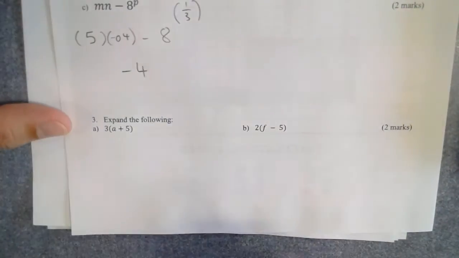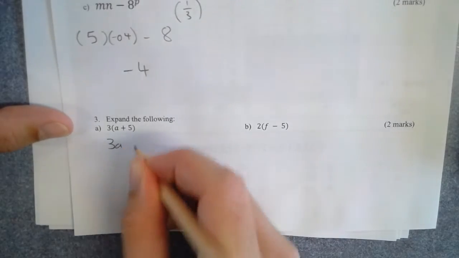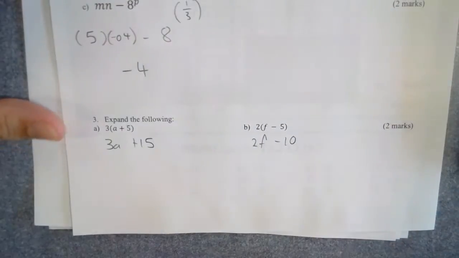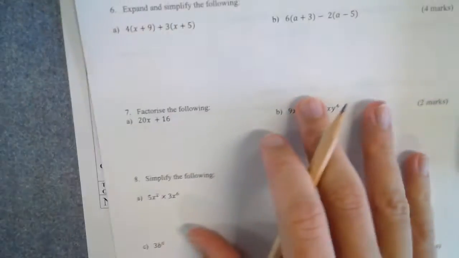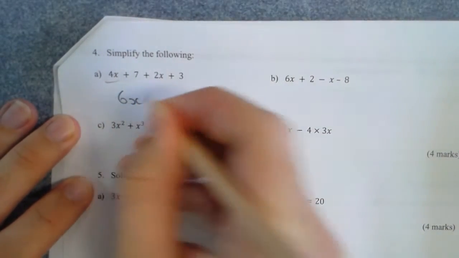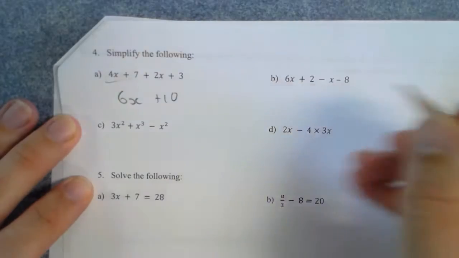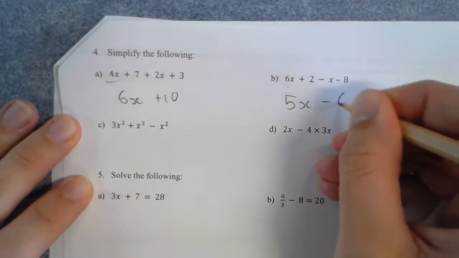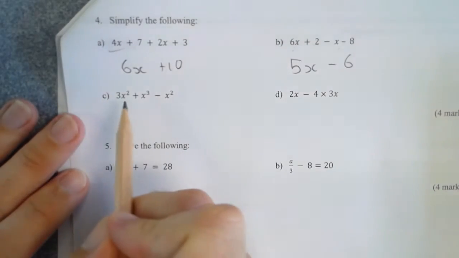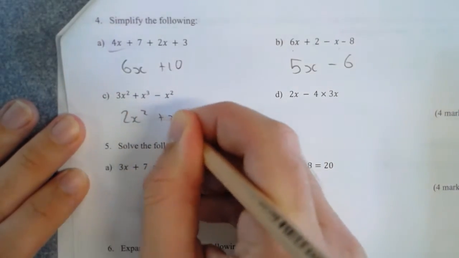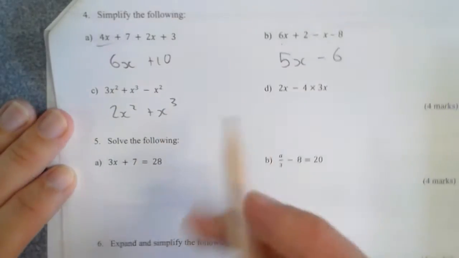Question 3, expand. So times this by 3 to get 3a plus 15, and times this by 2 to get 2f minus 10. Question 4, so we're collecting like terms. So we end up with 4x plus 2x is 6x, and 7 plus 3 is 10. 6x take away x is 5x, and 2 take away 8 is minus 6. 3x squared minus 1x squared is 2x squared, and we've got the x cubed. Obviously you can write this one the other way around.